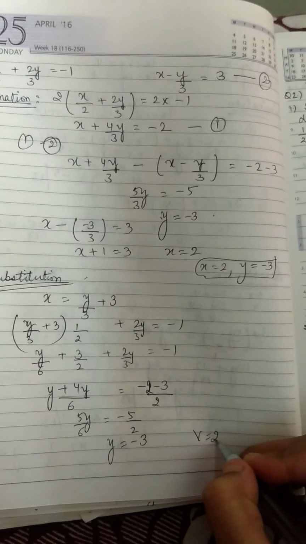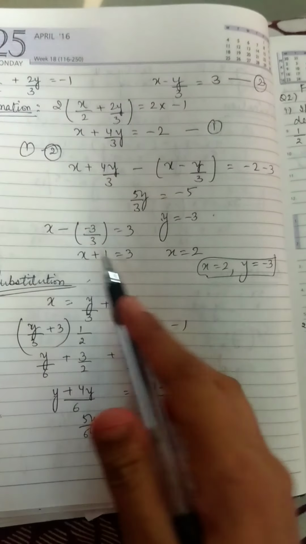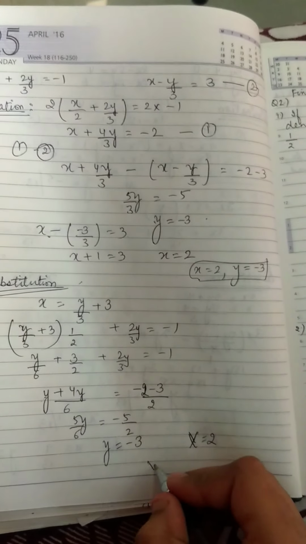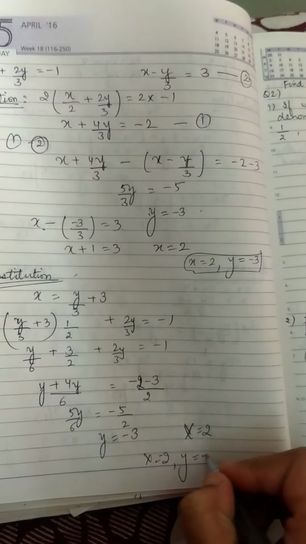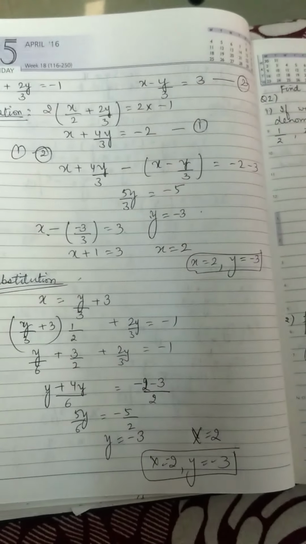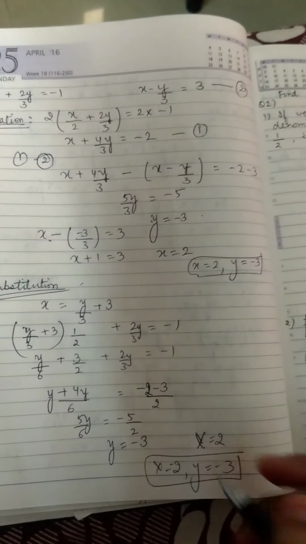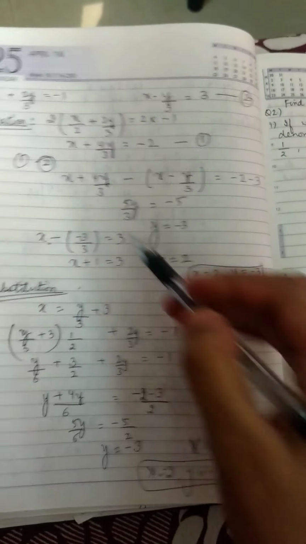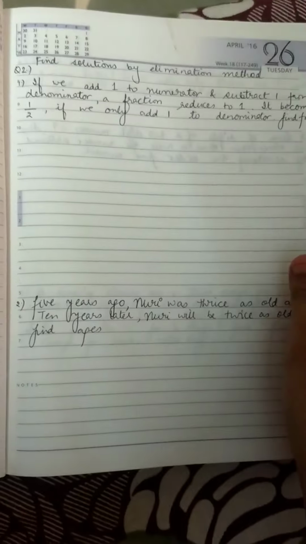And similarly x is equal to 2. If we put the value in this equation, the same procedure. So x is equal to 2 and y is equal to -3. You will solve this again. The value of x, I am showing it here only. Now next, find the solutions by the elimination method.